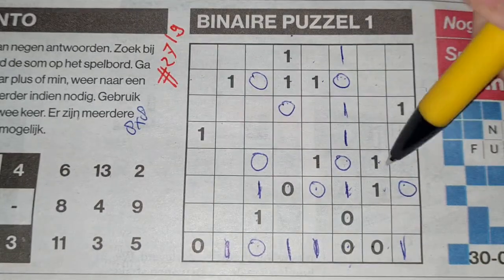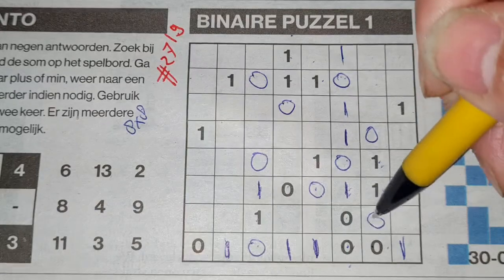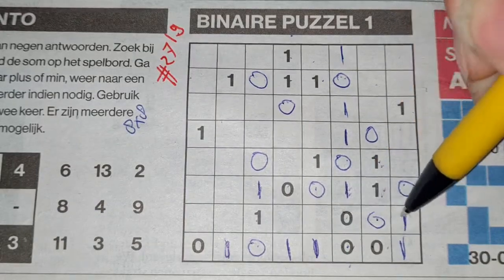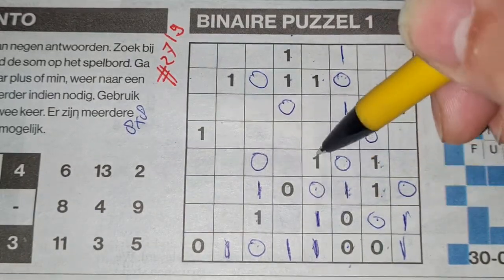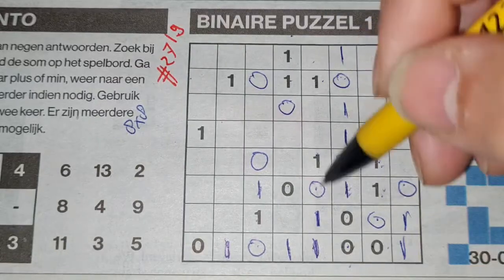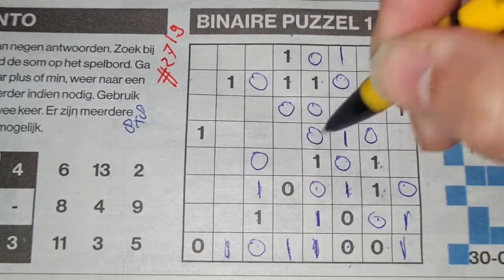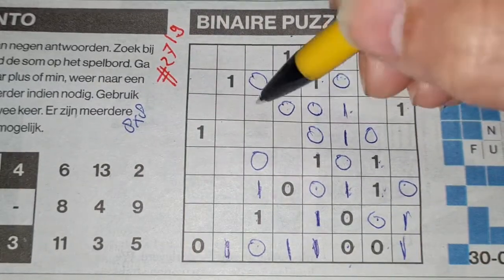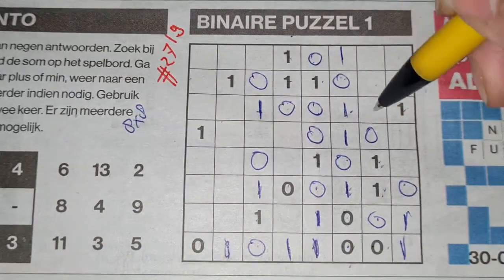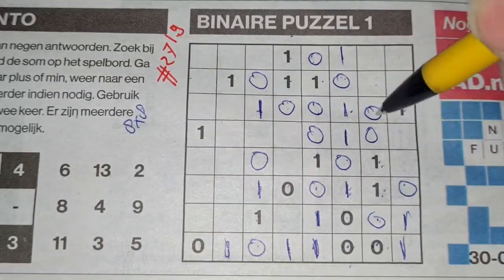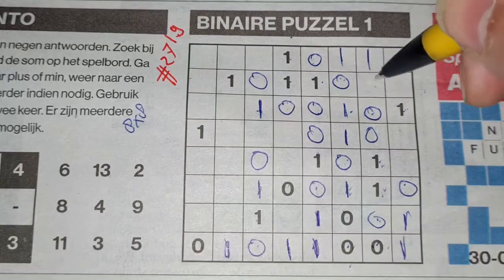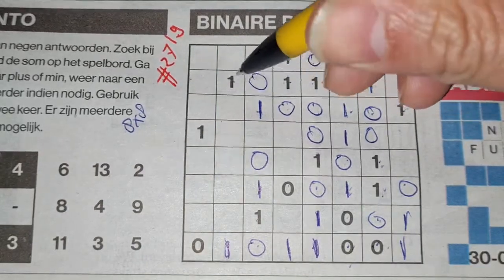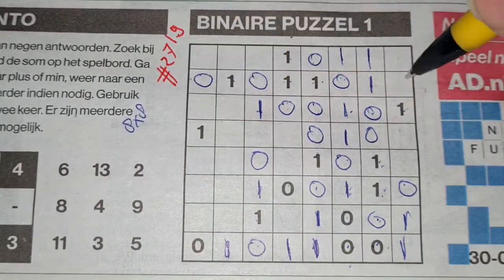Double one, here an O, there no. Double O, here one, there one. Now we have 4 ones in this column, so the rest are O's. Double O, here one, there one. Between 2 ones comes an O. Now we have 4 O's, so the rest are ones. Here we have 4 ones in this row, so the rest are O's.